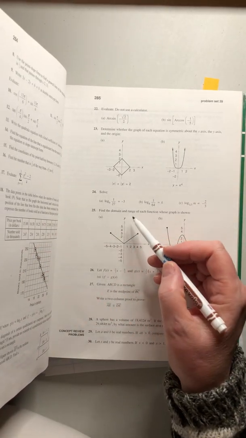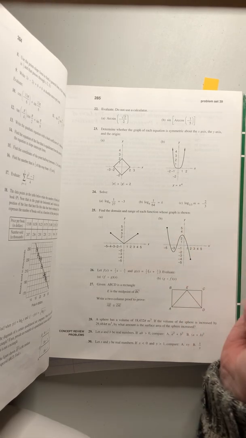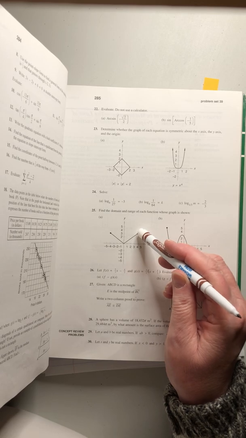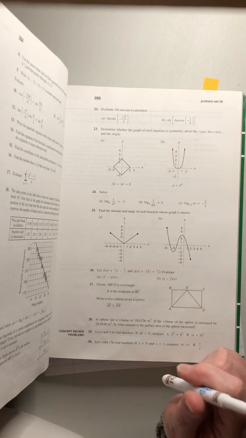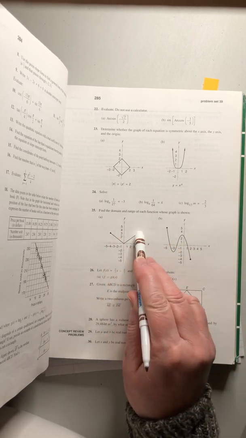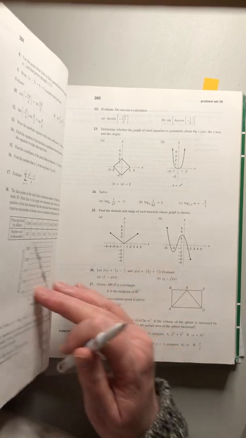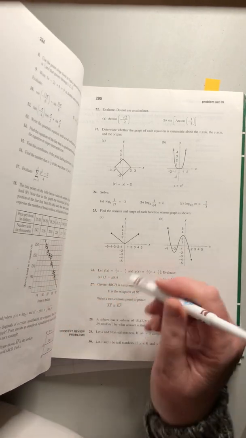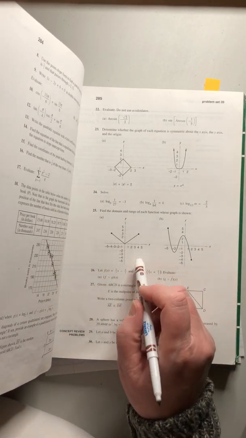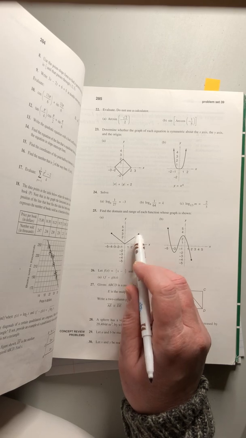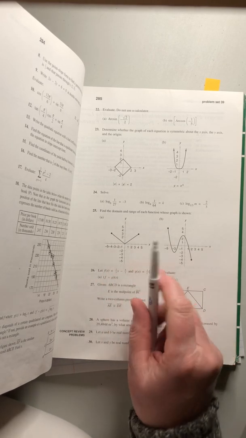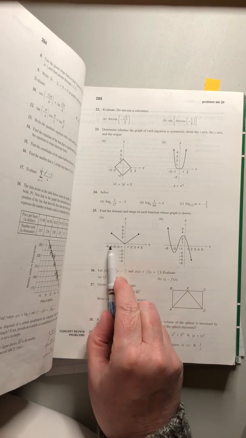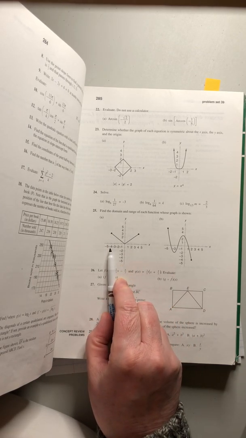We're supposed to find the domain and range of each function whose graph is shown. Notice that both of these functions have very distinct endpoints, right? There's a beginning and an ending. There's a beginning and an ending. All we have to do to find the domain is associated with the x-axis, right? So what we do is say, what's the highest value of x that we see in this picture, and what's the lowest? Okay, the highest value of x is 4, and the lowest value of x is -4.